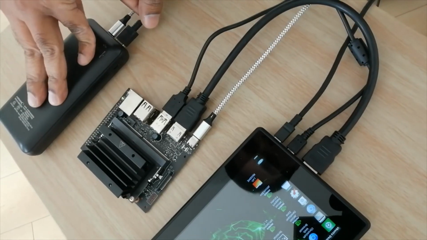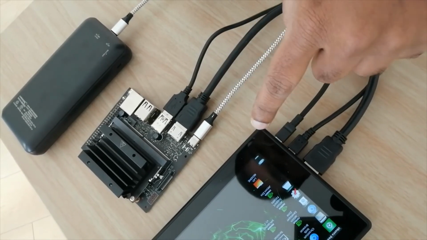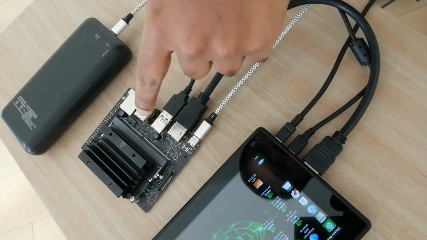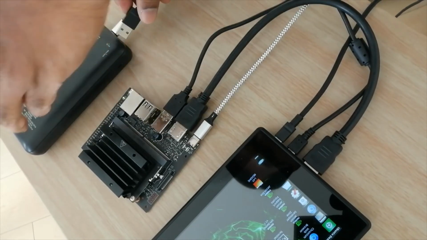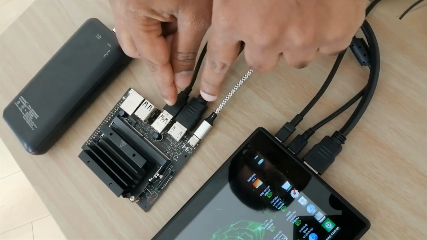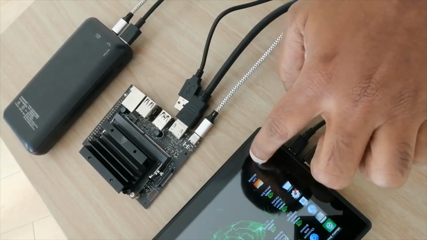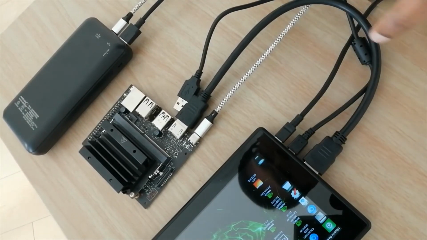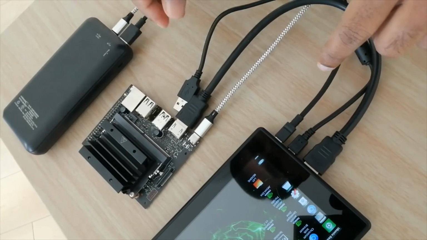I will remove this battery connection to the display, and it is still working because it is drawing power through the Jetson Nano. And let me connect this back and remove this touch interface. Now the touch function is not working, but the display is working because it is drawing power from the battery.